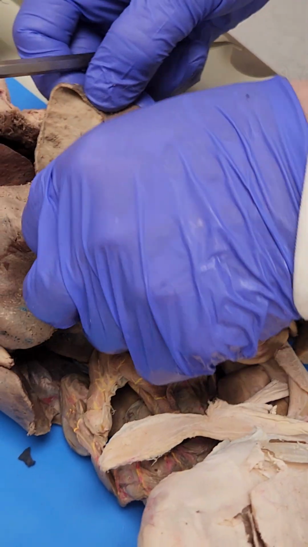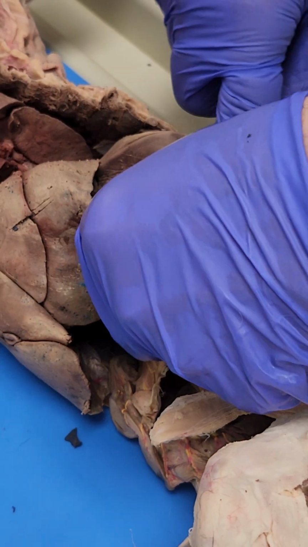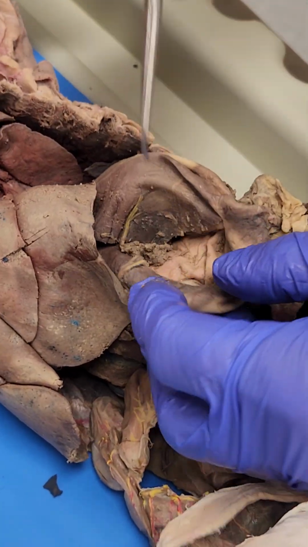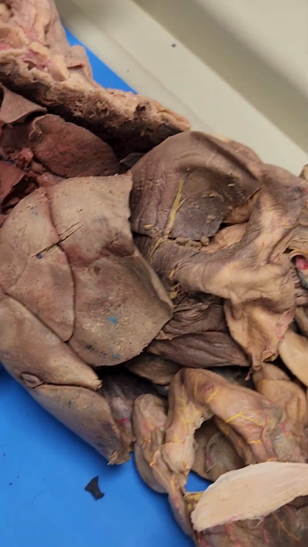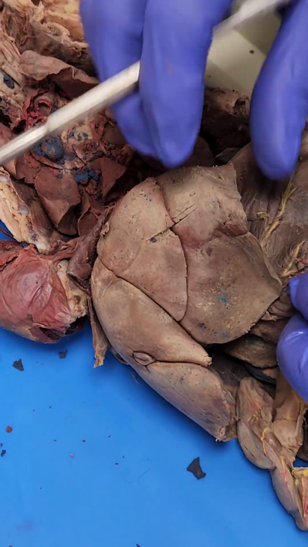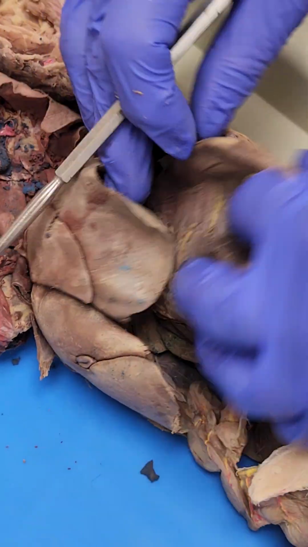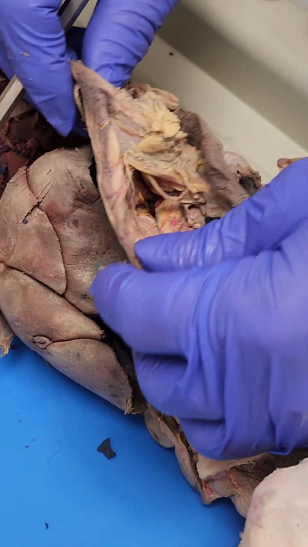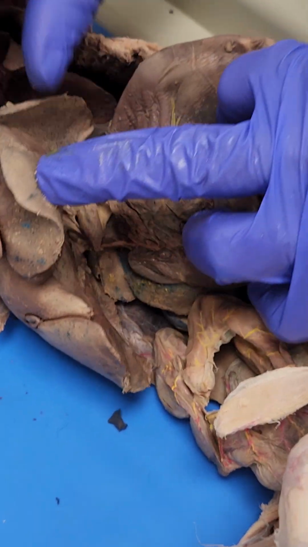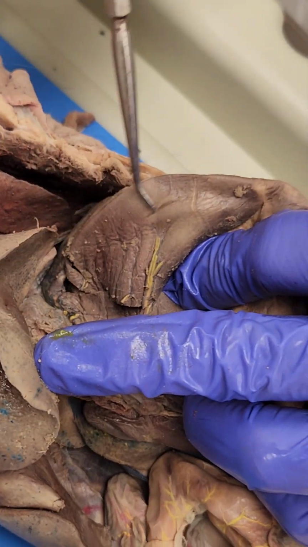Then the only thing you need to know in the cat is you have the rugae. Those are those little folds that you'll lose when the stomach becomes really full. And then you have to know the different parts of the stomach, but it's hard to really show where the fundus is.